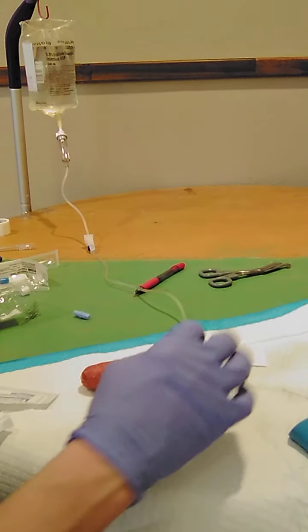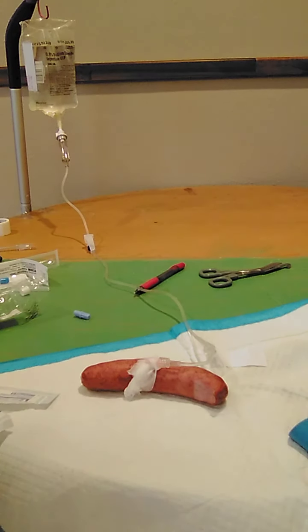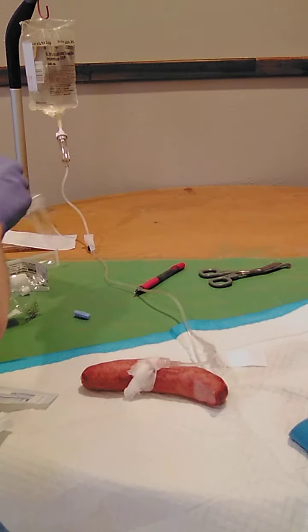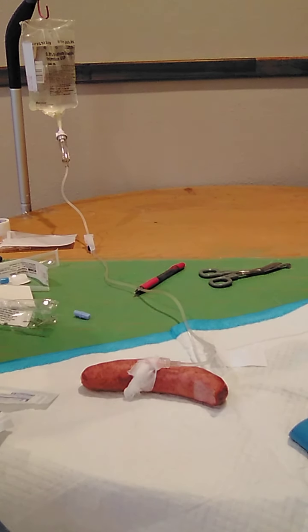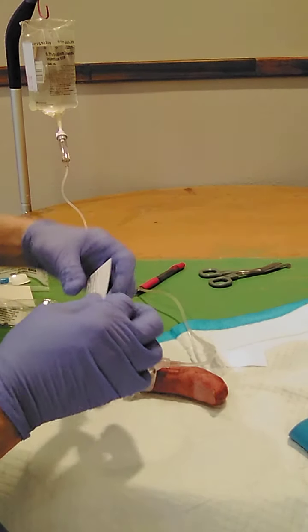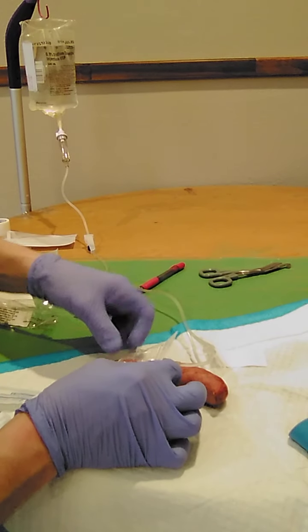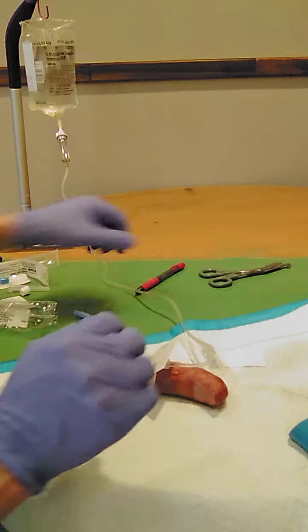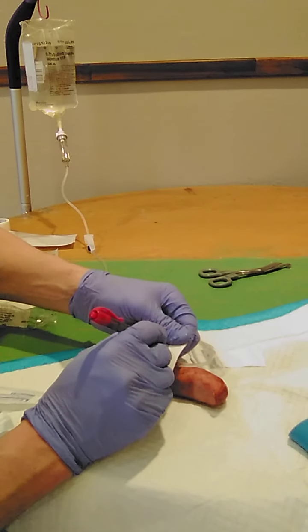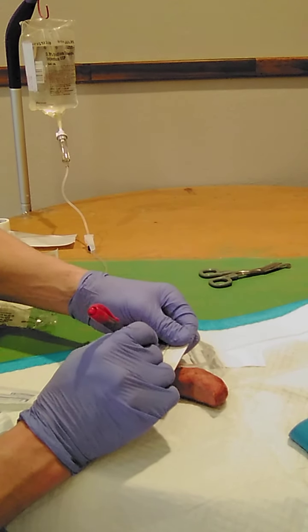Okay, that's looking quite good. Now, I just need to get my sure site. So, with having that not covering that joint, I can now date, initial, and write when this infusion began.